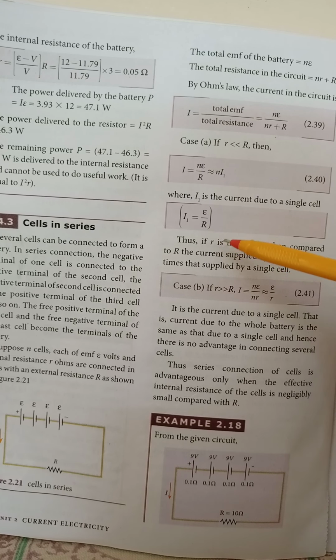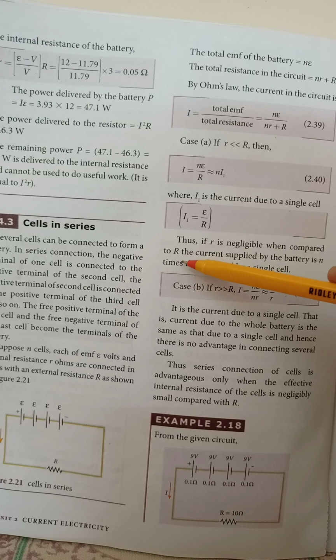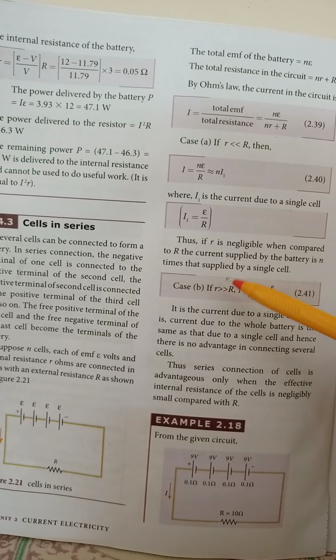Thus, it is clear that if r is negligible when compared to the external resistance, the current supplied by the battery is n times that supplied by a single cell. So when the internal resistance is very much smaller than the external resistance, the current supplied by the battery increases.